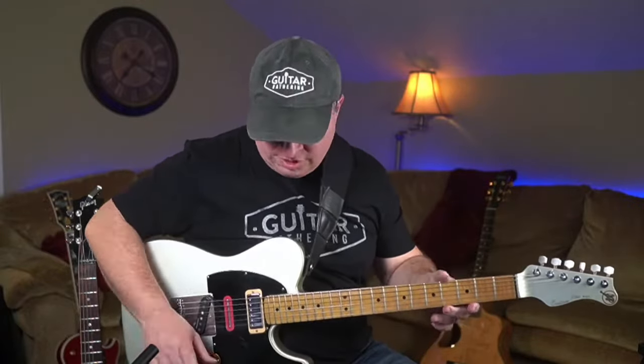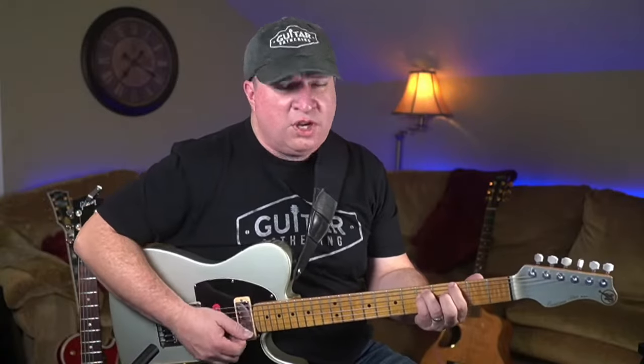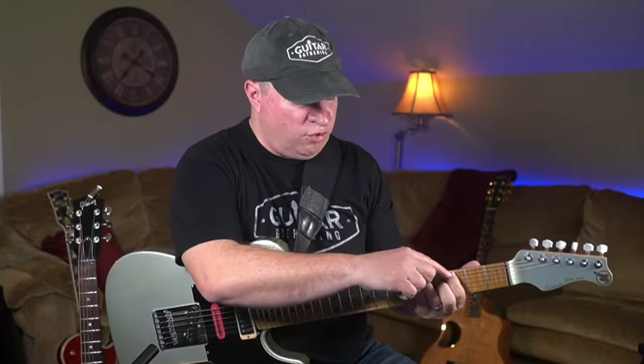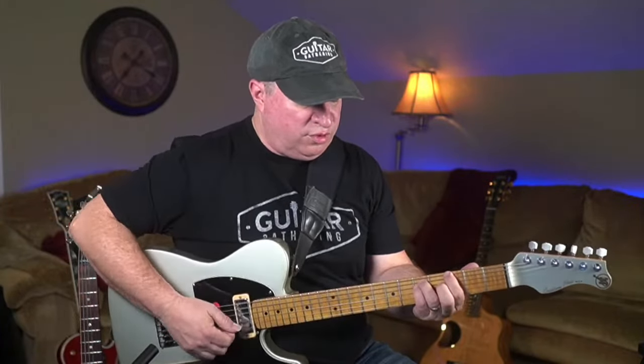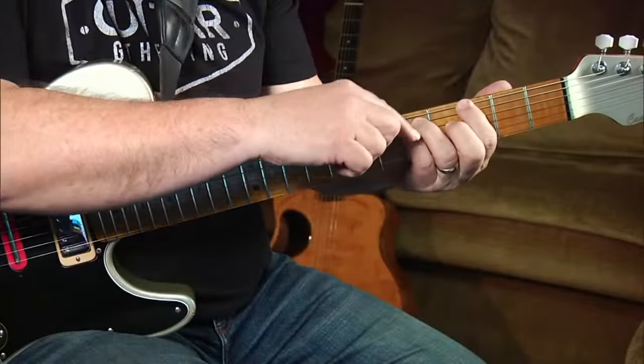Instead of these open chords, maybe I can do power chords. I'm not going to change my sound or tone or anything. I'm just going to do power chords. Power chords are chords without the 3rd, kind of root, 5th, octave: 1st finger, 3rd finger, 4th finger.